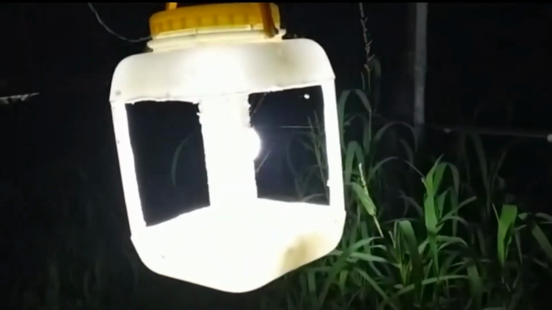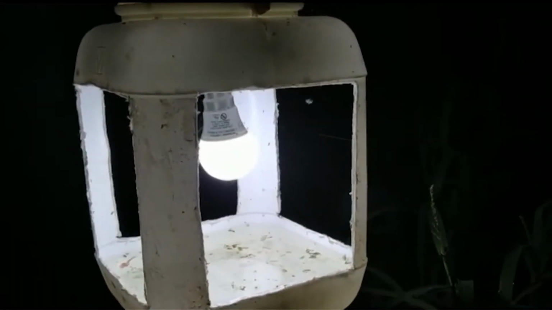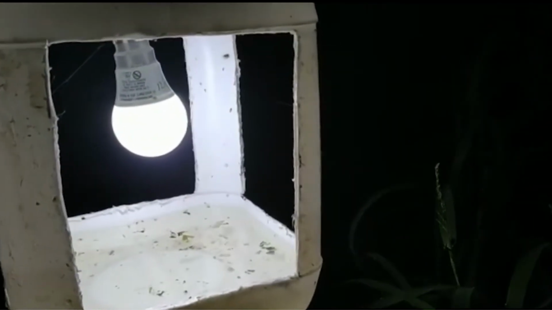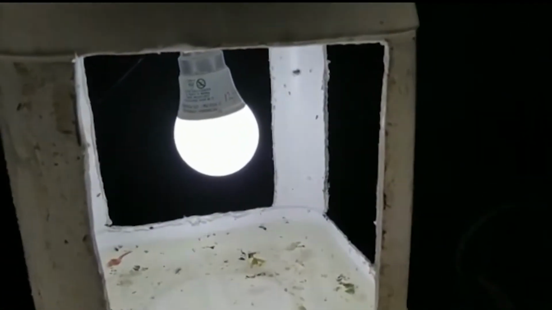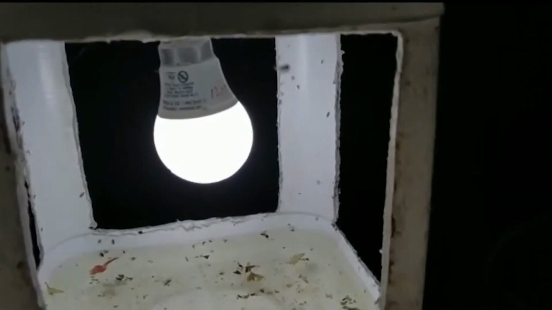It consists of a source of light such as an electric bulb, normally 200 watt, baffle plates and a collecting container. The most efficient light traps are fitted with mercury vapor lamps.